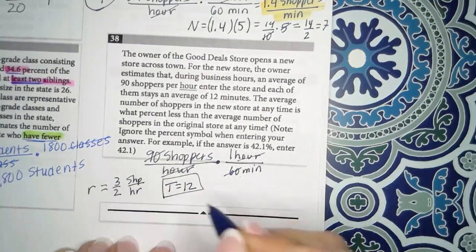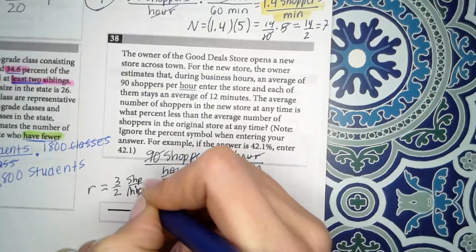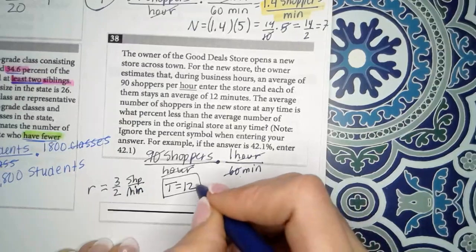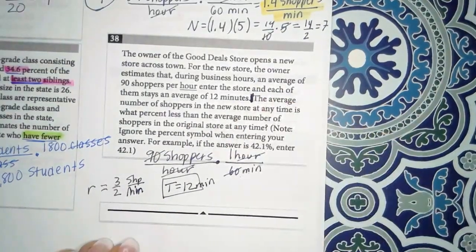Now, I didn't even finish reading. For R, isn't it shoppers per minute? Oh, minutes, right, minute, thank you. We just changed it, I know, I still did hour for some reason. Thank you. So 3 over 2 shoppers per minute, and then T is 12 minutes. Now, I didn't even read the question. I'm only right up to here. Can I figure out N?